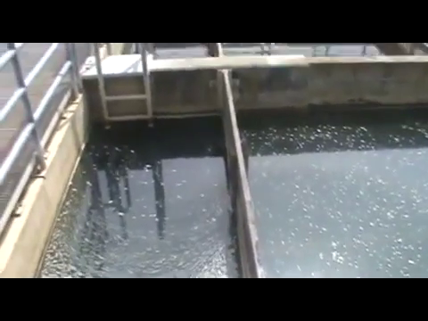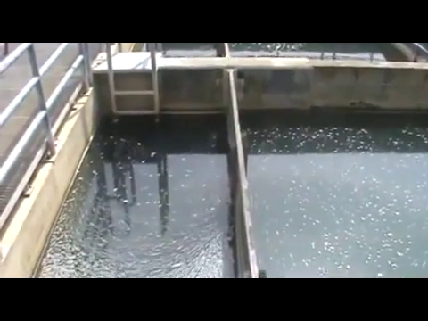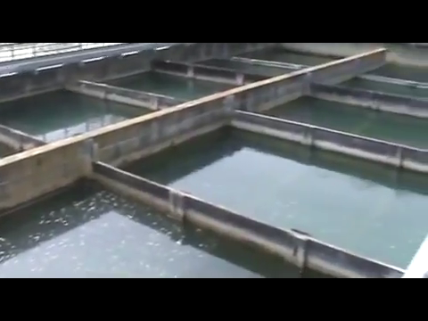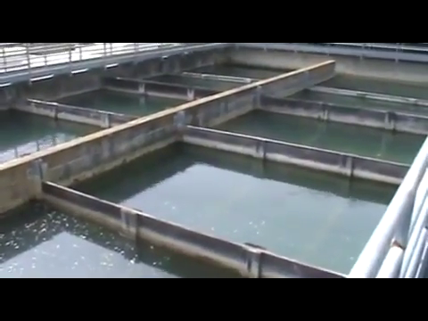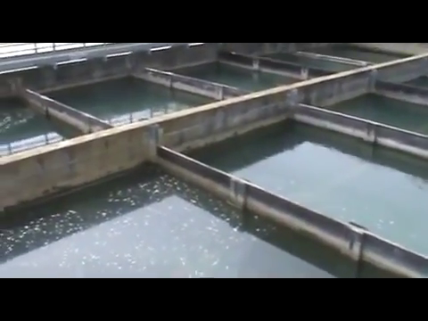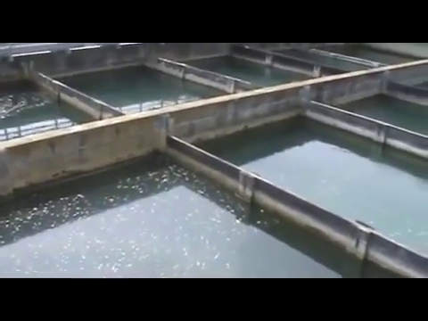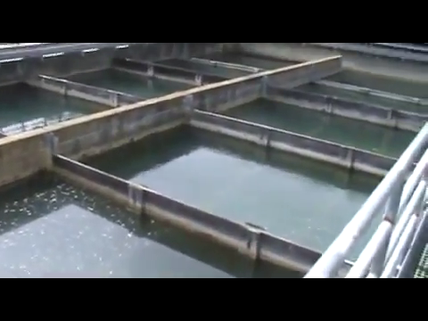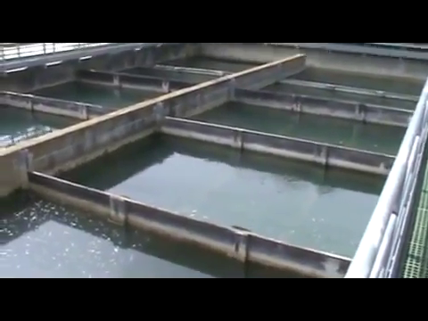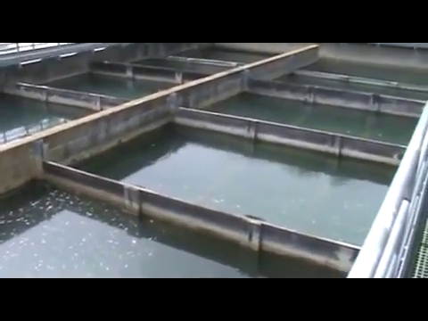After the water leaves that flash mixer where it's been vigorously mixed, it heads on to the next step in the treatment process, which are the flocculation basins. Now the flocculation basins are a mechanical mixing process. We form that flock in that flash mixer, but what we want to do in these flocculation basins is form a heavier flock through a continued mixing, but not a mixing that's so strong that it's going to break that flock apart. So we want a very, very gentle mixing.